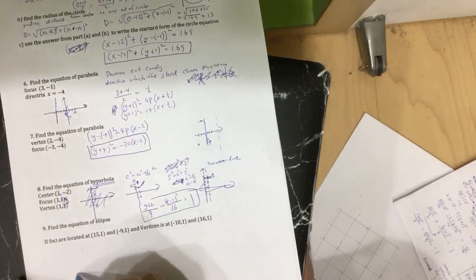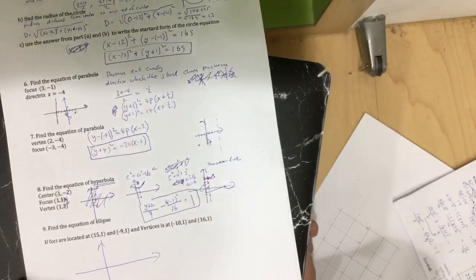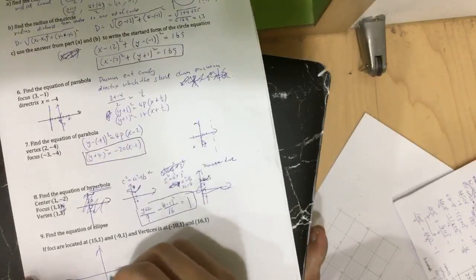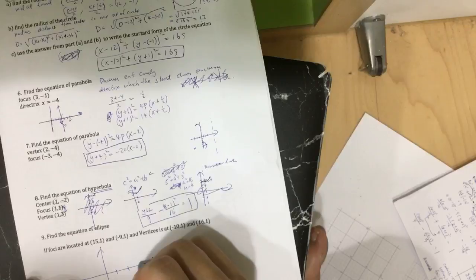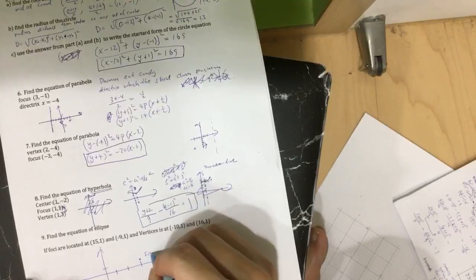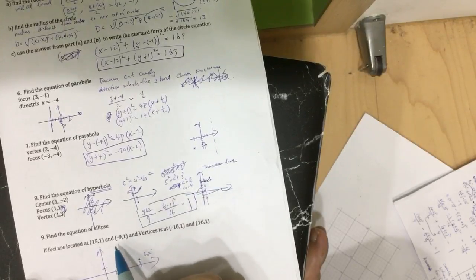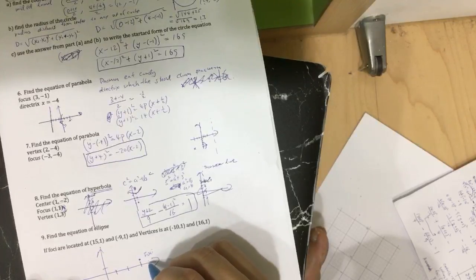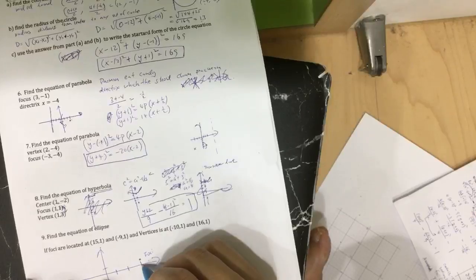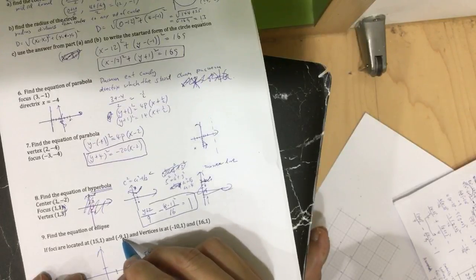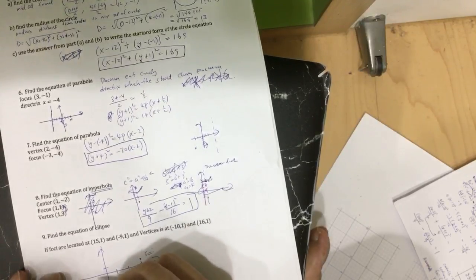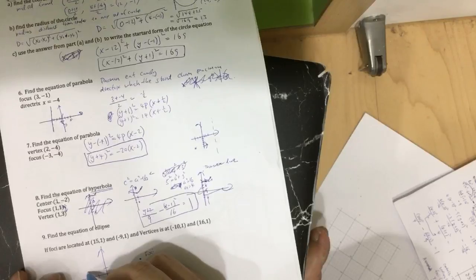So the next part here is going to be a little bit more interesting. So if the foci is located at 15 and 1, so we're going to say this is 5, 10, 15, 15 and 1, so it's going to be 1 unit. So this is the foci, and negative 9, 1 is going to be a vertex. So the vertex is going to be negative 9, 1. So it's going to be here, negative 9, 1.